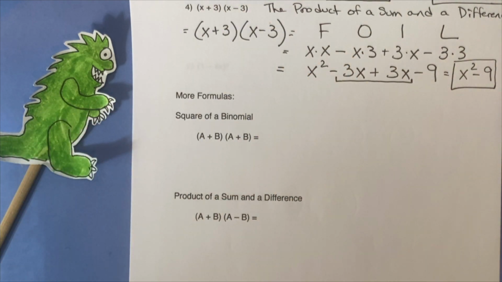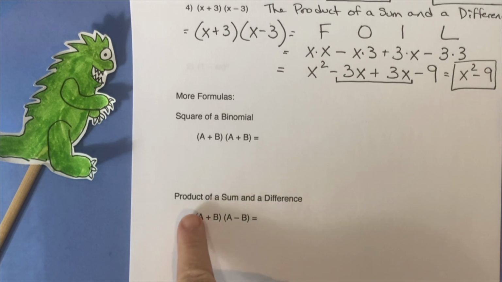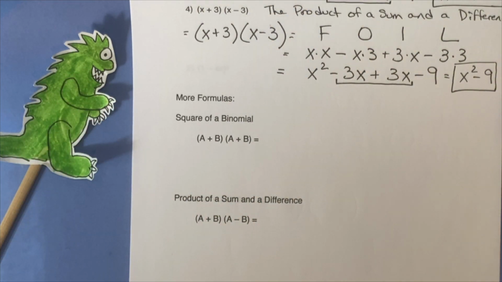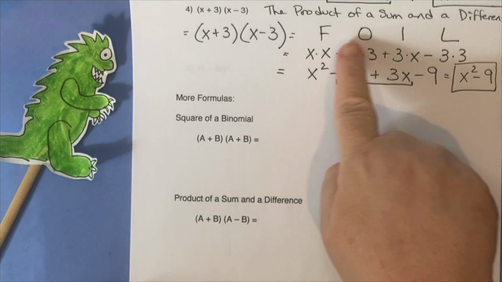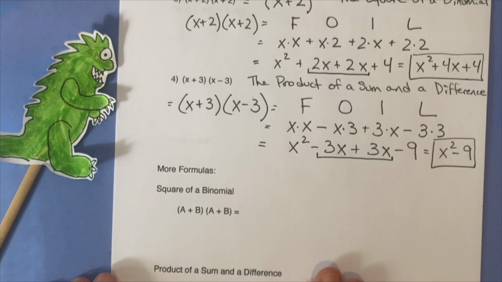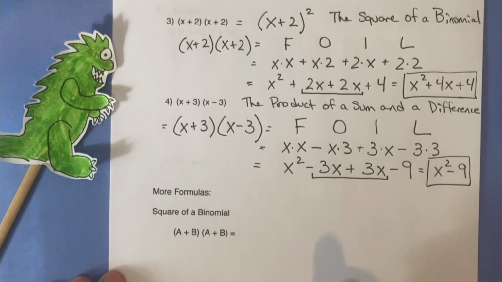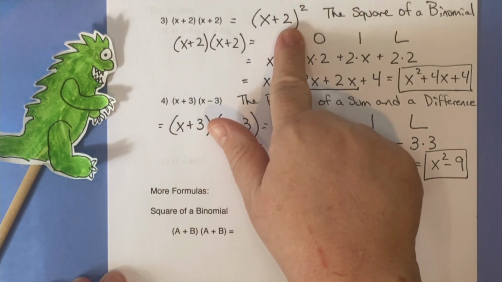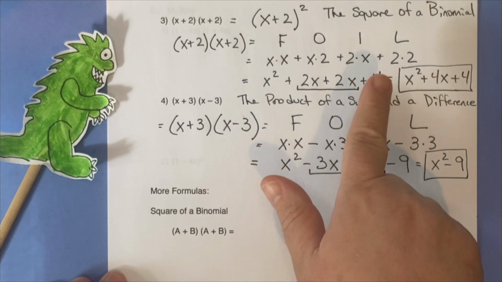Welcome back. Today we're going to be talking about formulas for squaring a binomial and for finding the product of a sum and a difference. This follows up immediately from part 2. As you can see, we were practicing with FOIL and noticing that in the last two problems, if you multiply a binomial times its twin, you get the square of a binomial and something interesting happens.